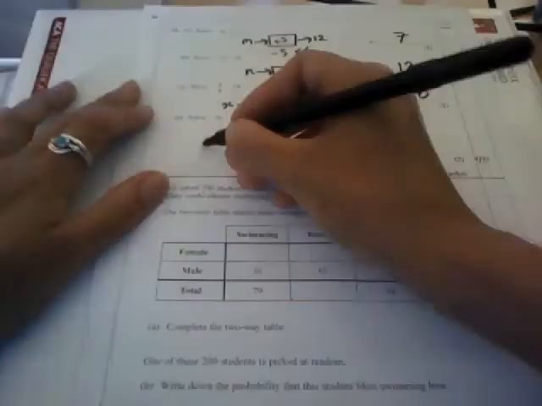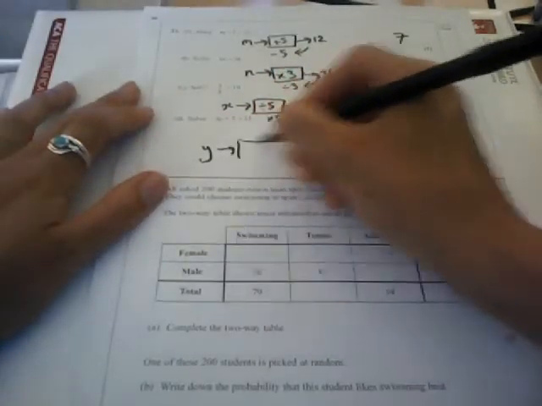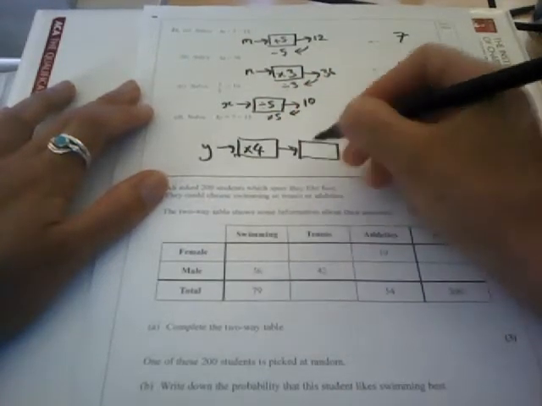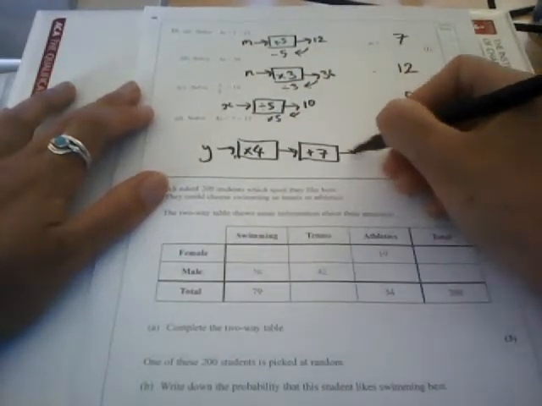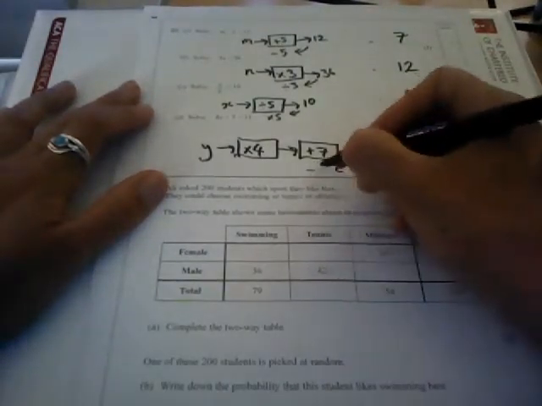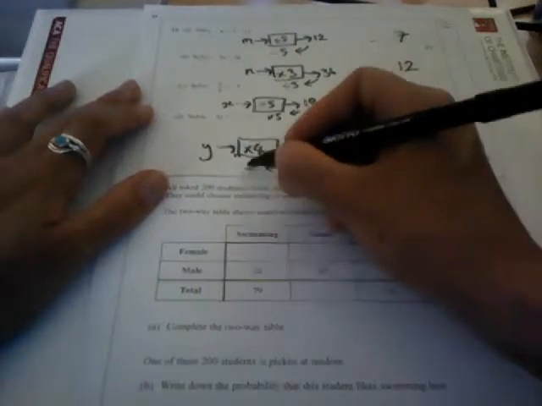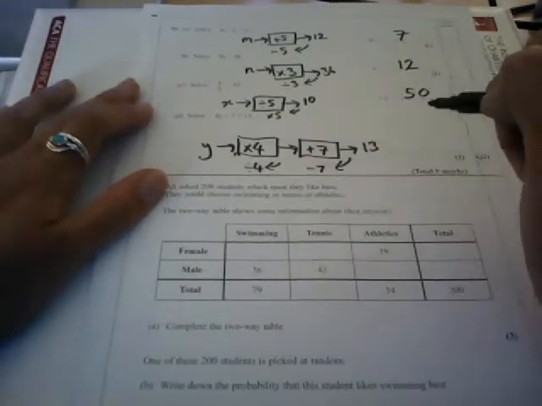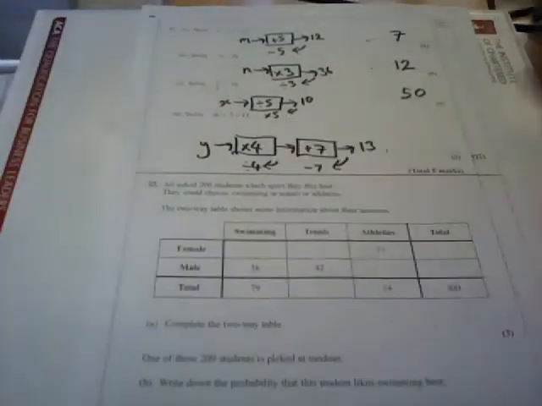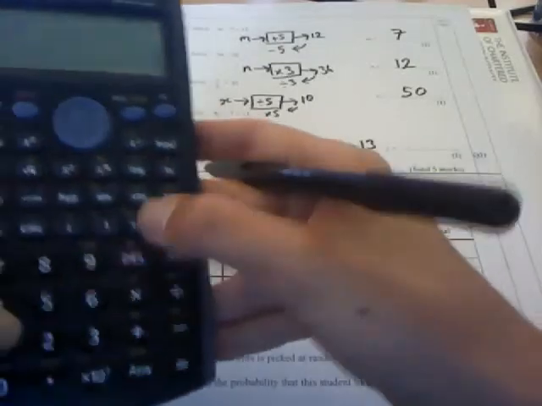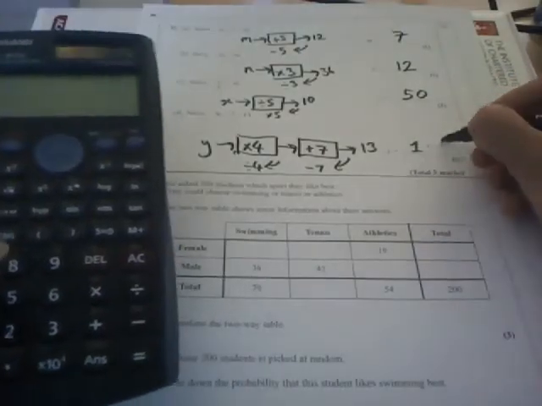4y plus 7 equals 13. So 4y means times 4, plus 7, so it's a double function machine with 13 coming out. And now I need to do the opposite things. So I'm going to do 13 subtract 7 is 6, and 6 divided by 4, now this is why it's a calculator paper, because that's a decimal answer, 1.5.